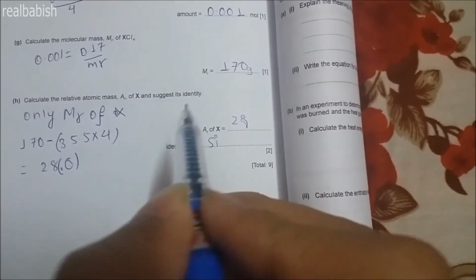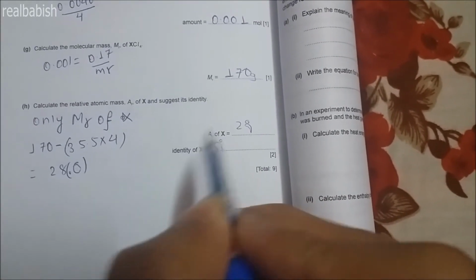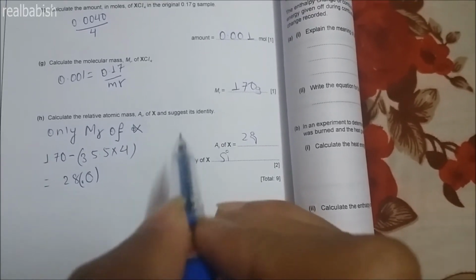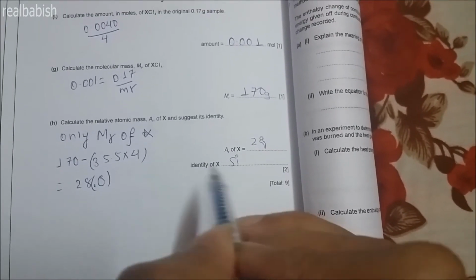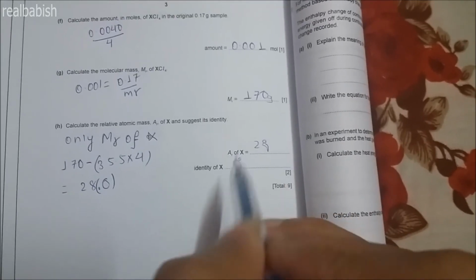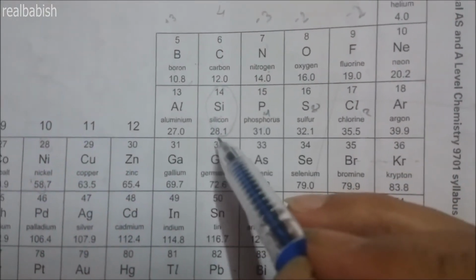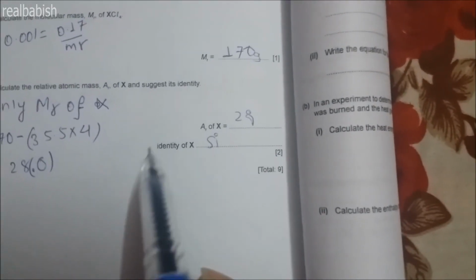From the periodic table we can find that Si is the element having an AR equal to 28. So we found out Si. Here it is, 28.1. So we can take the identity of X as silicon, or Si.